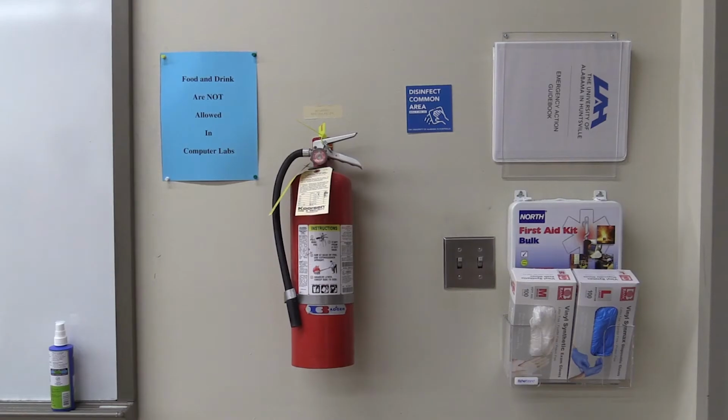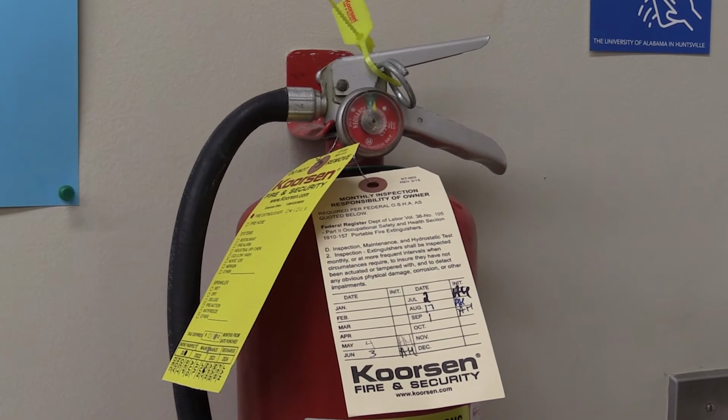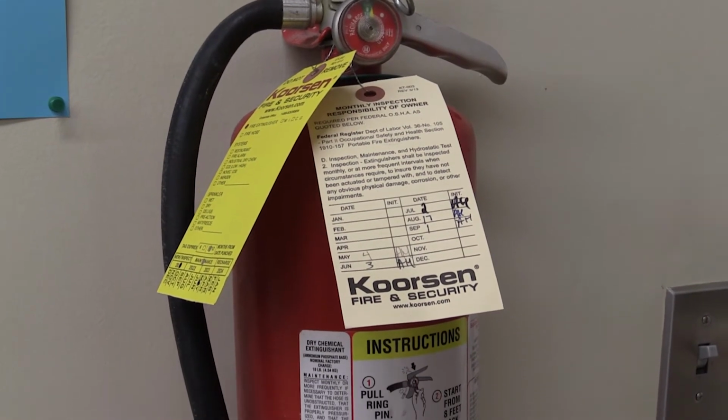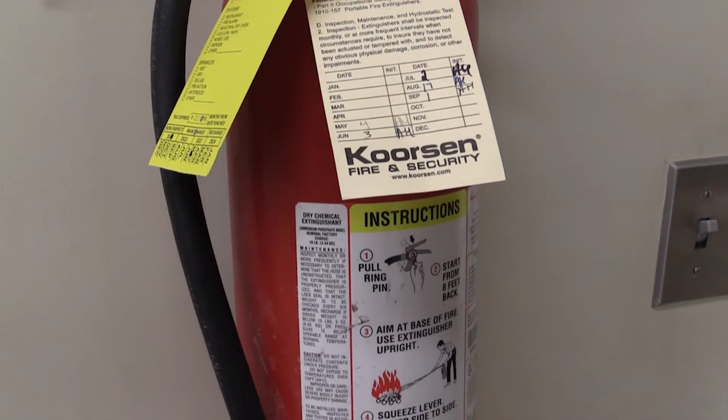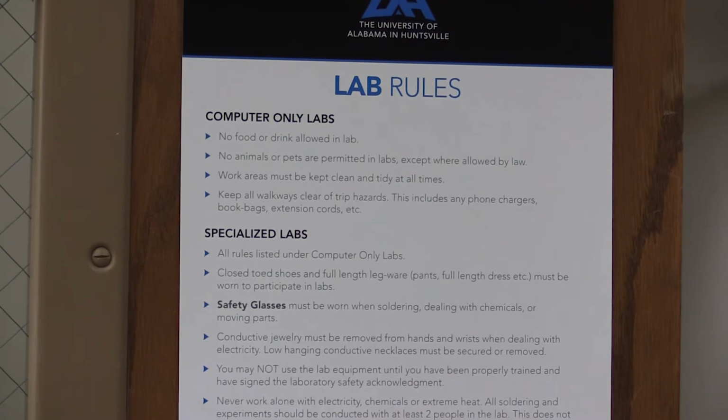Here is the lab's fire extinguisher. The Office of Environmental Health and Safety certifies the safety equipment on a regular basis. Note that the fire extinguisher was certified on July 2, 2021. Other resources at the entrance include an emergency action guidebook and a set of rules for expected computer use.